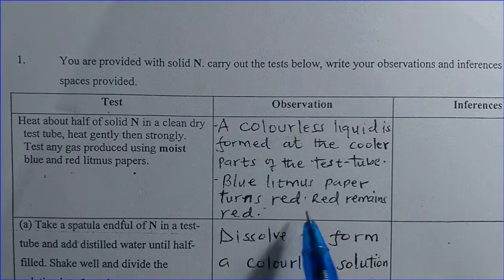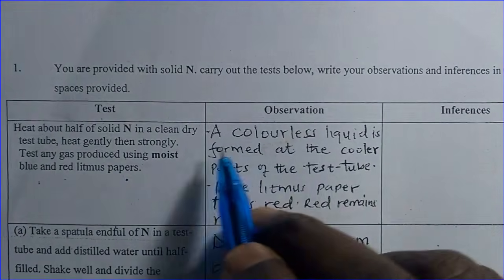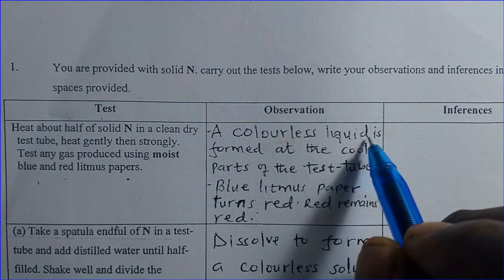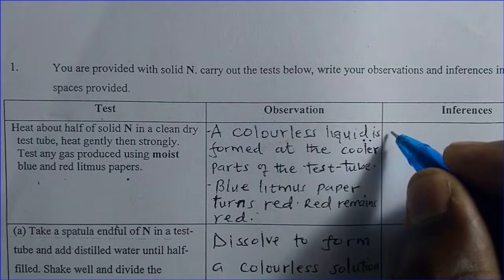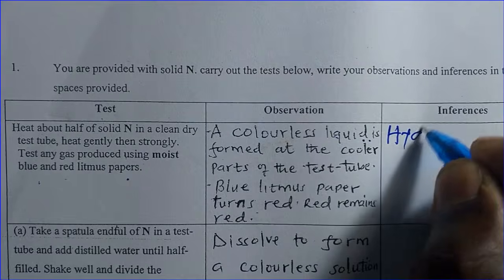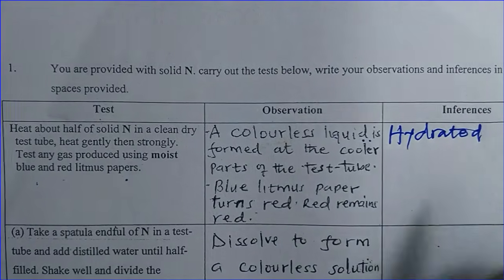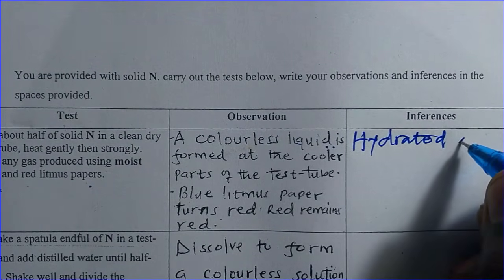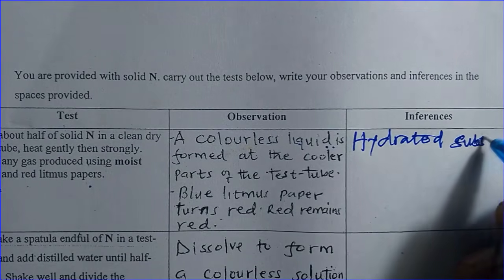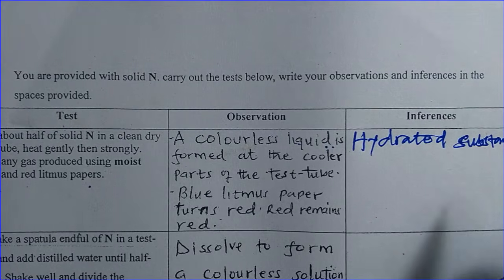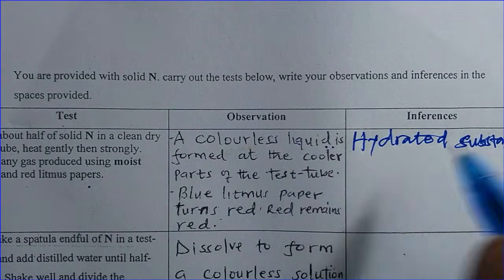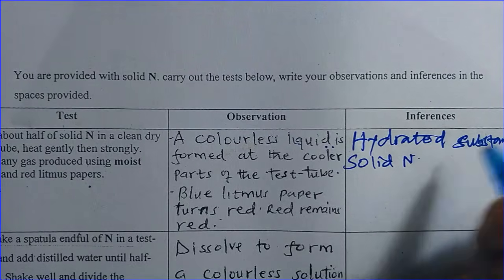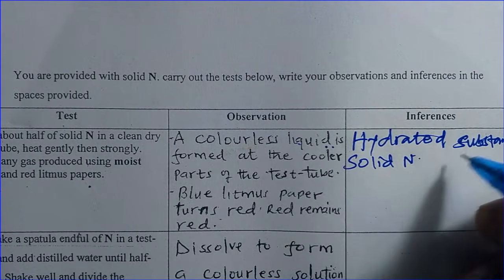So for this one, you write: a colorless liquid is formed, then it means it contains water of crystallization. Just say hydrated salt in the inference. Hydrated substance or salt present. Or you can simply say solid N is hydrated, or contains water of crystallization.